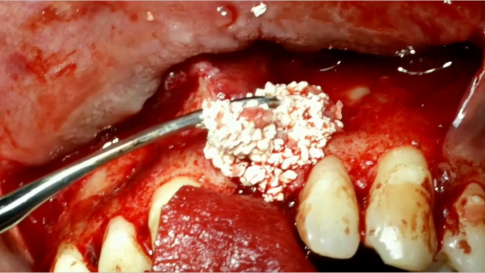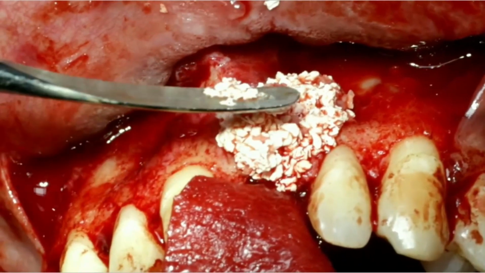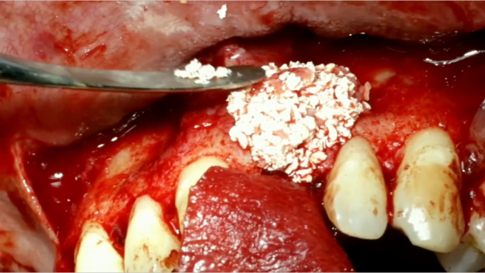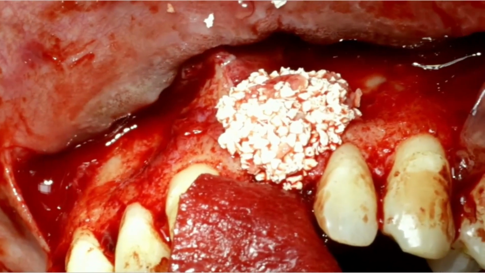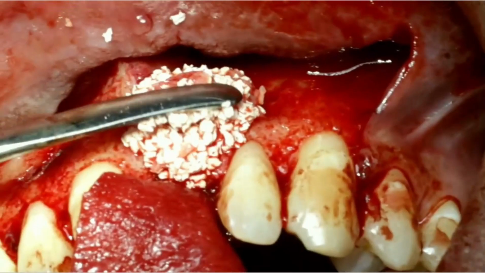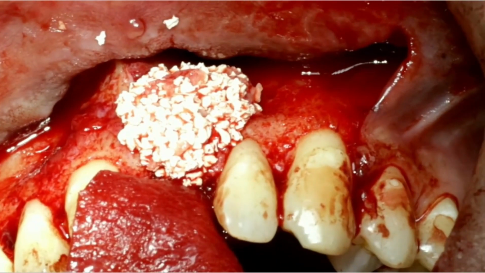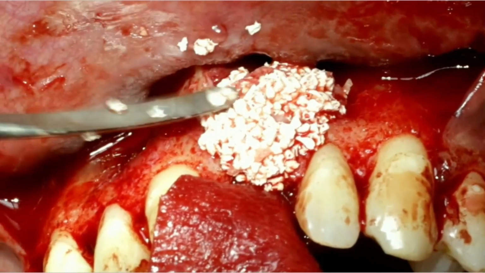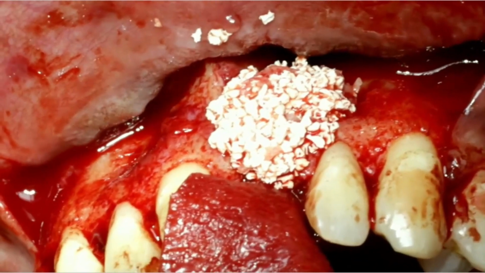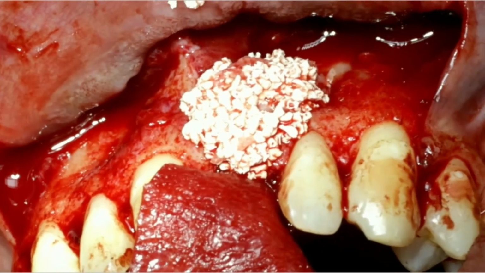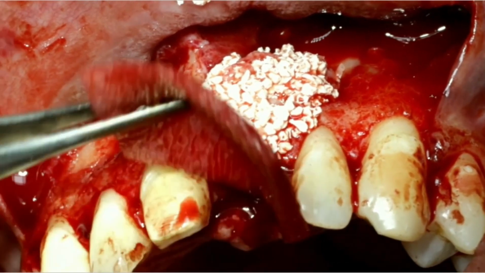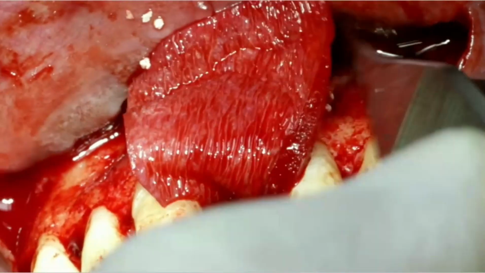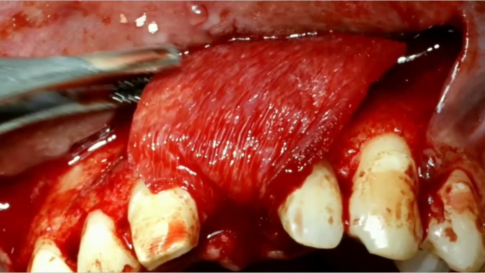We make overcorrection to compensate for the amount of the future bone resorption. Adaptation of the collagen membrane and fixation of it with pins.